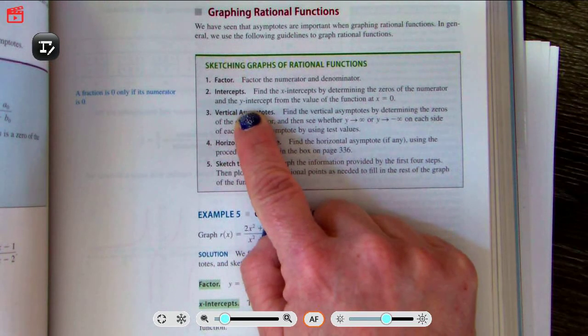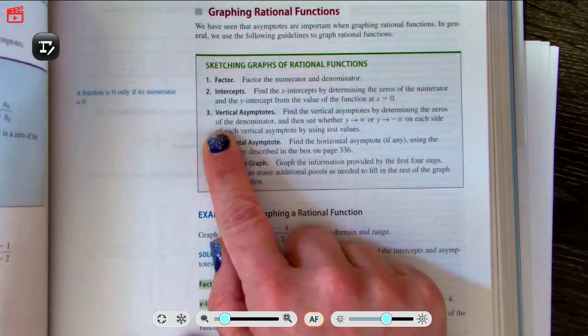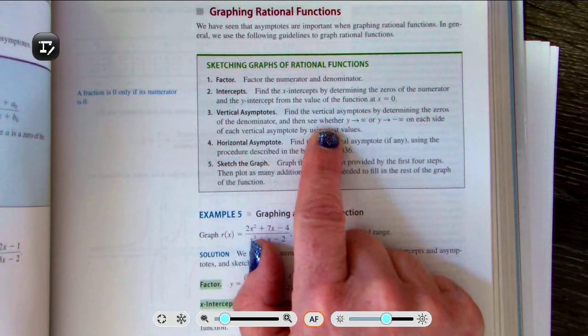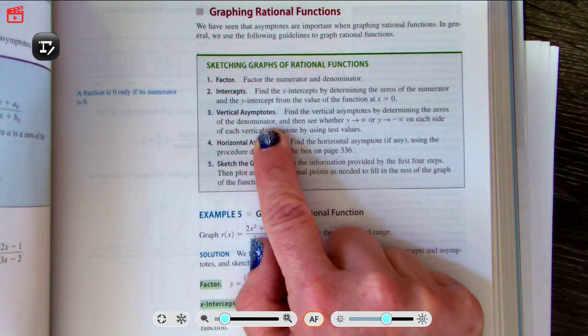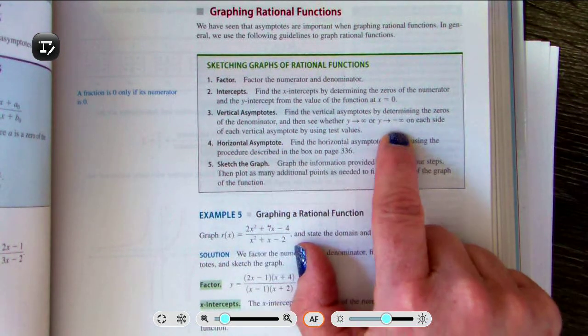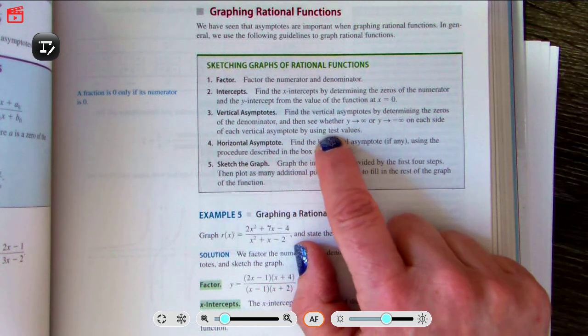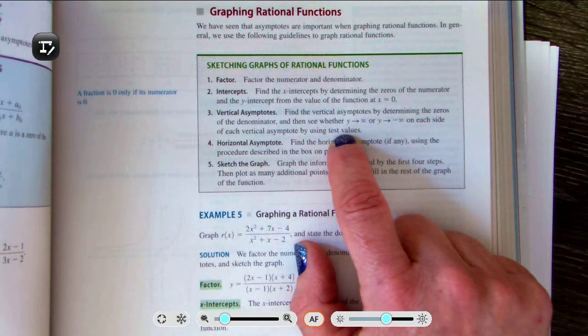And we know how to find a y-intercept by letting x equal 0 and finding what the y would be. We'll find vertical asymptotes. Again, they're the zeros of the denominator. We're going to see if they go to positive infinity and negative infinity from both sides. And the way we're going to do that is use some sort of test values. So we'll pick some points.